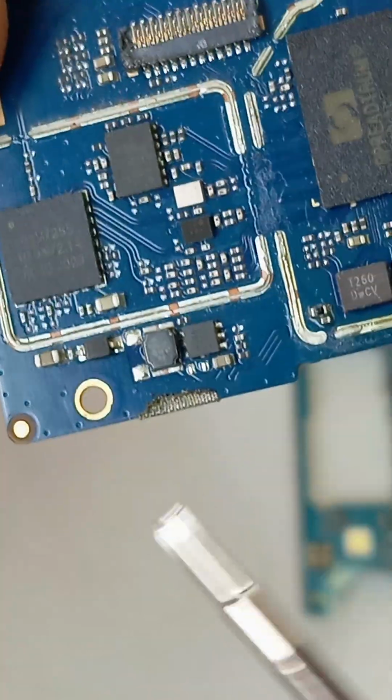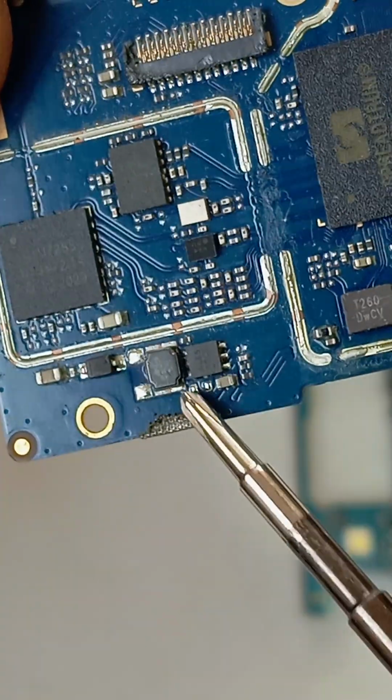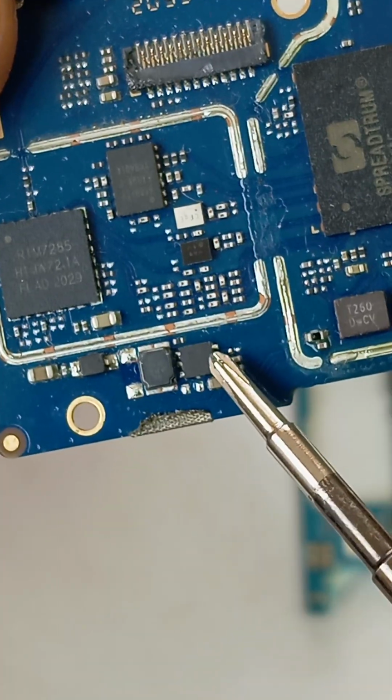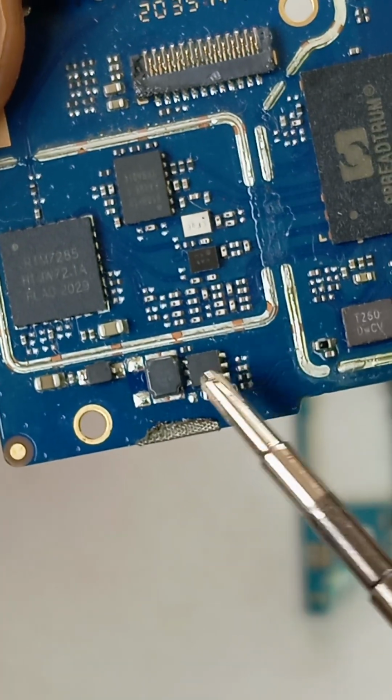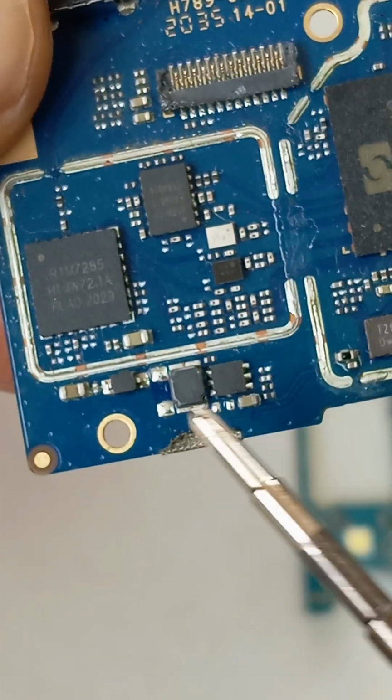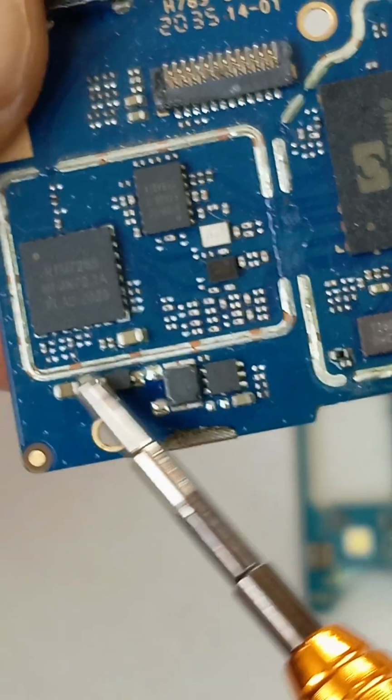Also, in most phones, you are going to see this 6-pin IC. So in order to identify the backlight in most phones, you always see this coil, this diode and this 6-pin IC.